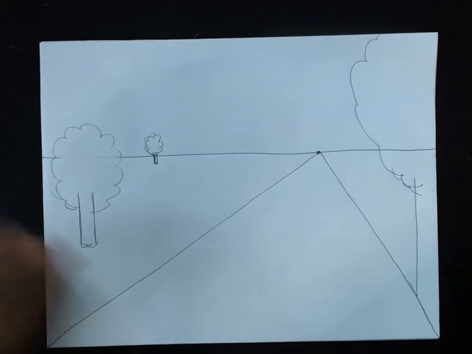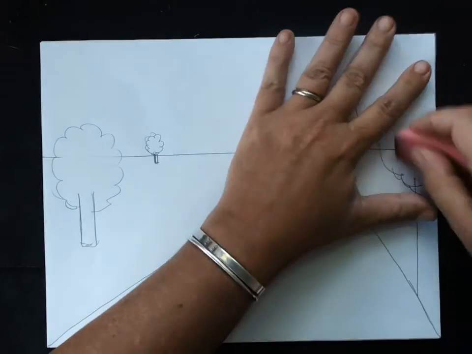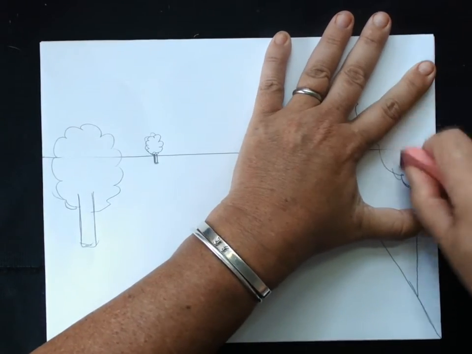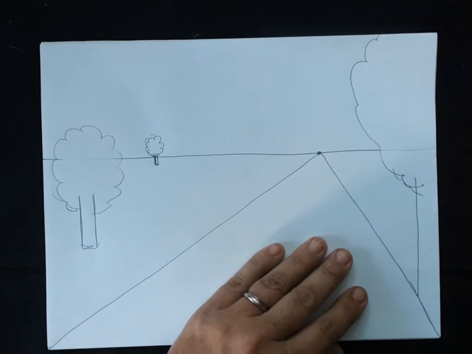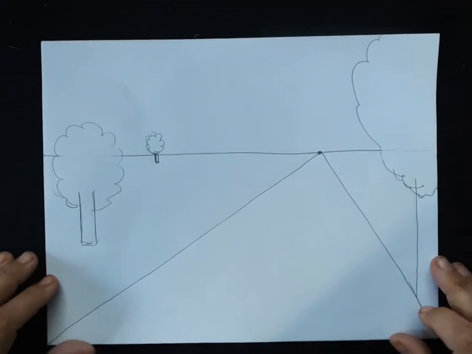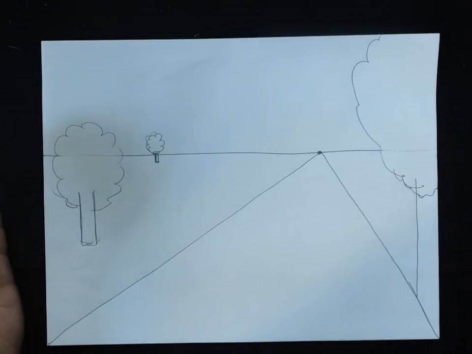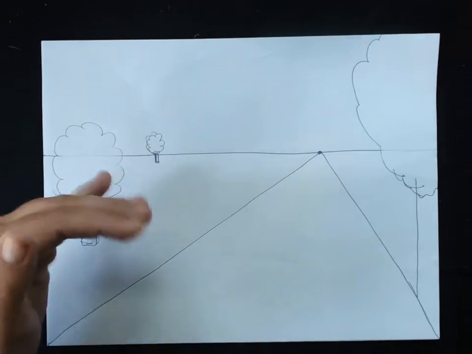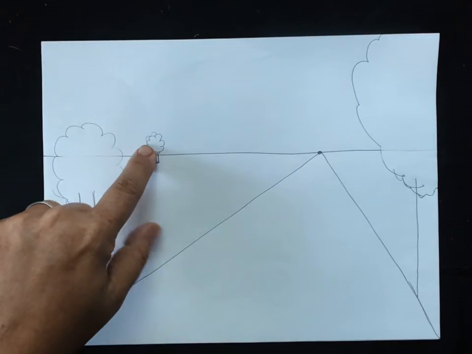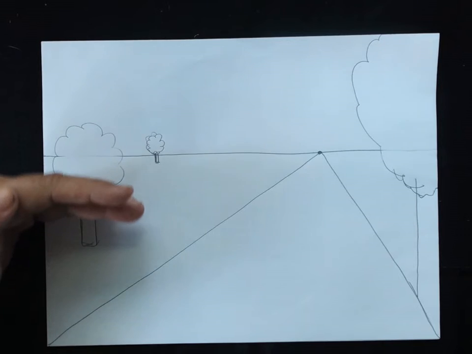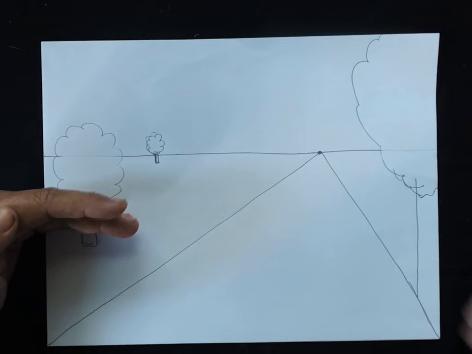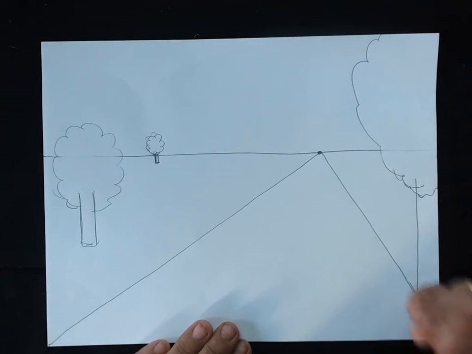It's huge. All right, I got to get rid of that line because otherwise it looks like I can see through my tree. All right, so you can kind of see things that are far away. They're further up the paper. They're small. As they get closer, more of a medium size, right? And if they're really, really close, they're super big.